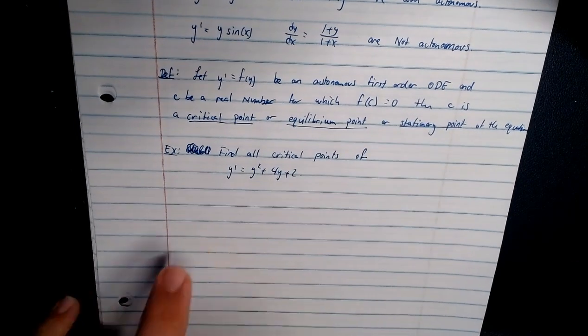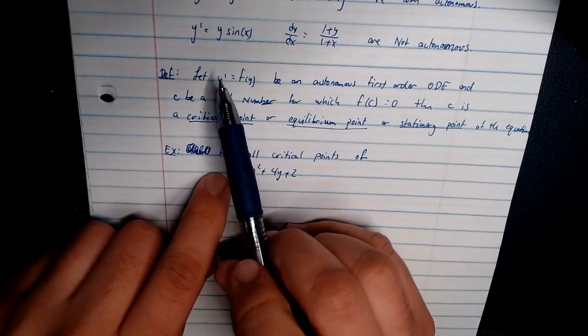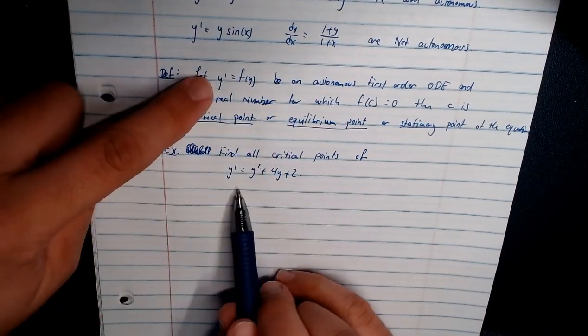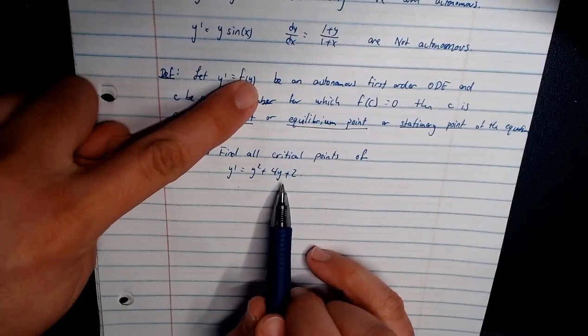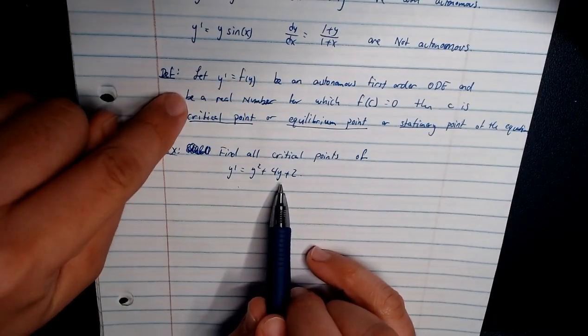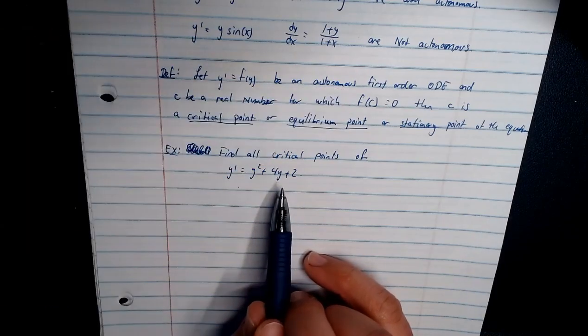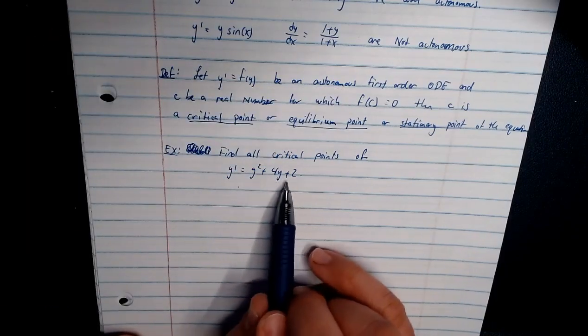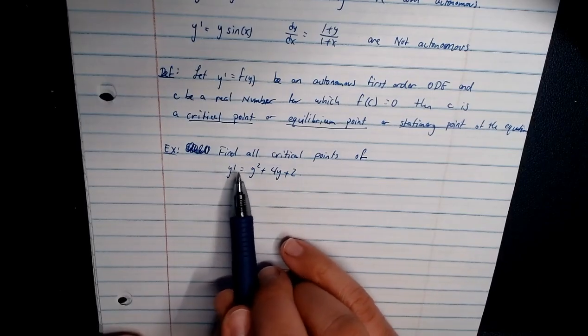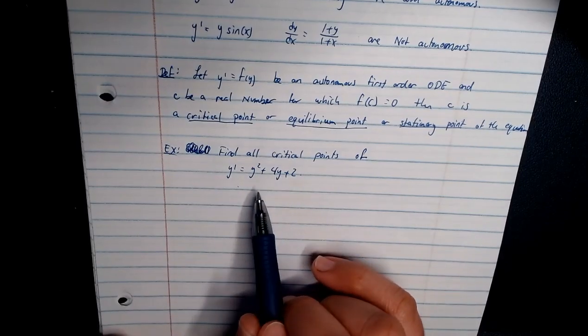Okay. All right, so if y prime equals a function of y, then whatever number makes the f of y equal to 0, that's our critical point. So what we want to do is take this part over here, the part that doesn't have the y prime on it, and find its zeros.